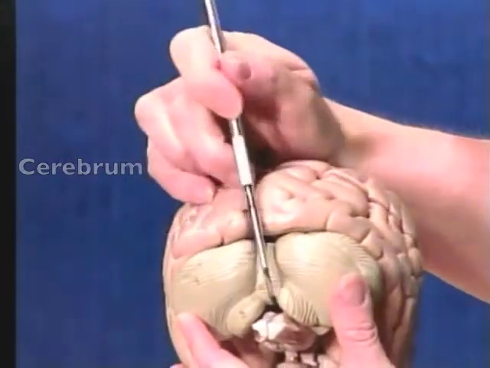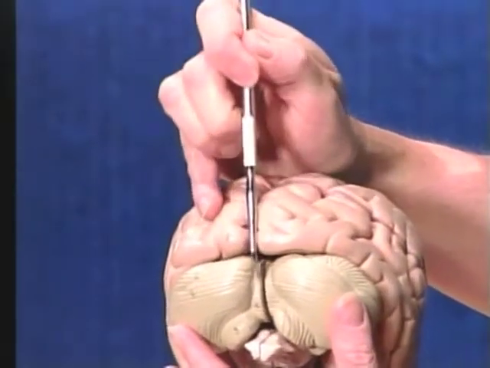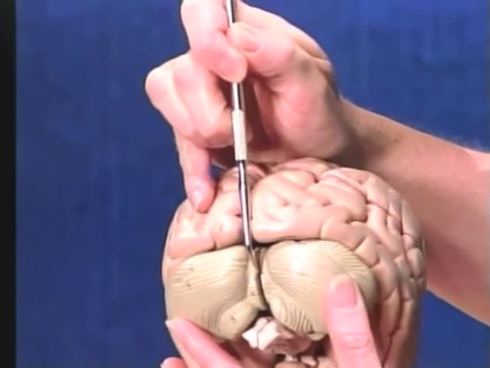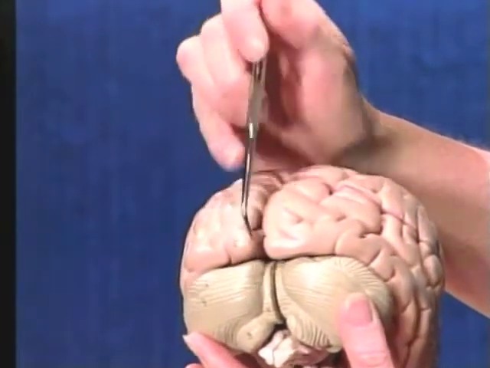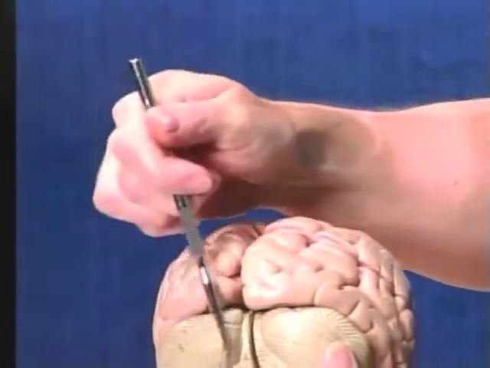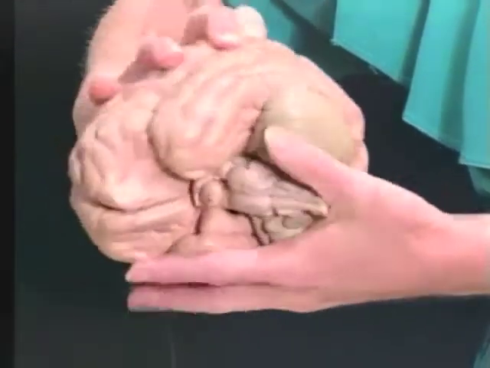There's a worm-like structure that separates each hemisphere of the cerebellum, and it is called the vermis because it looks like a worm. The cerebellum helps coordinate muscle movement and aids in equilibrium.